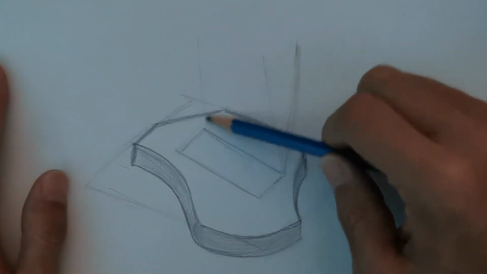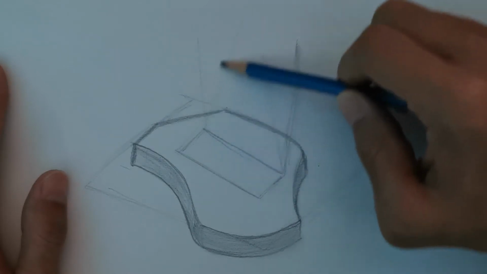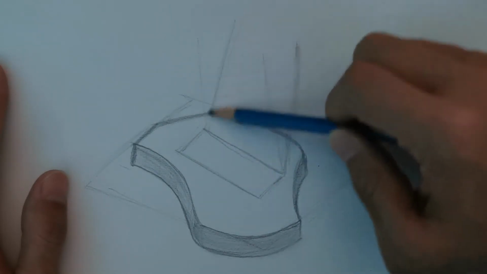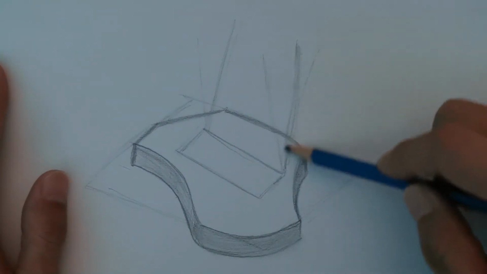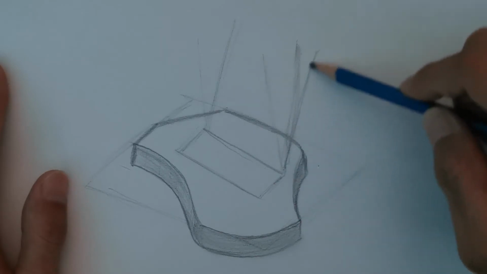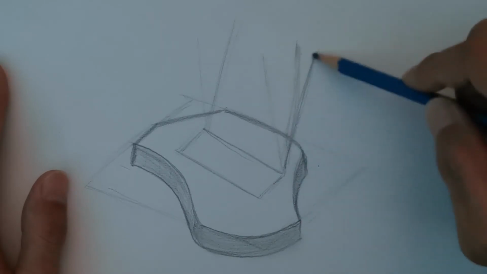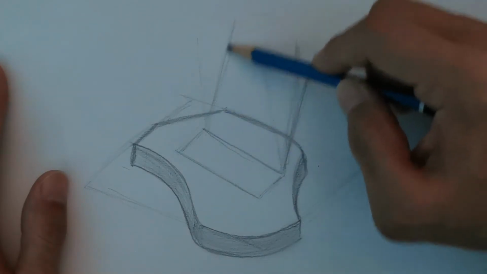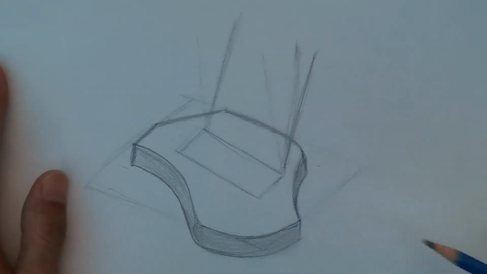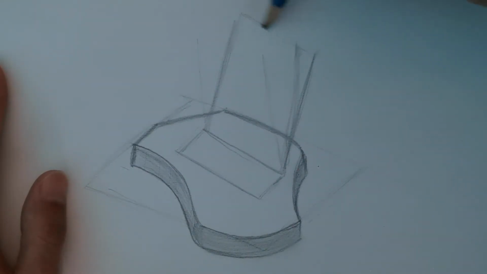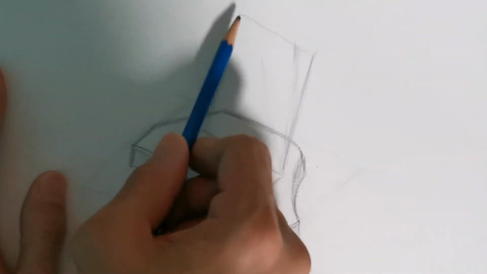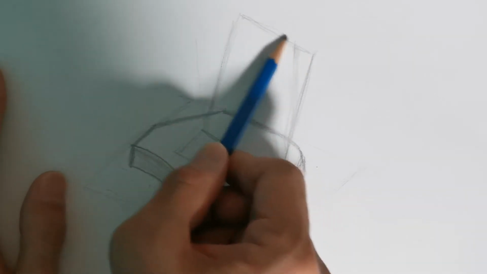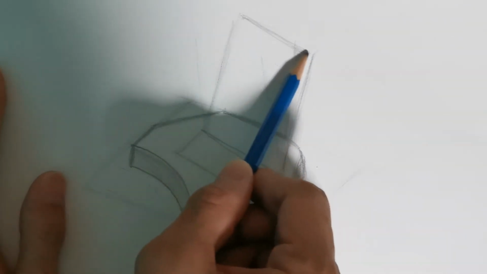Then you will have to draw another line such that it is parallel to this line. This line is not too well drawn, so I will draw it again. This line here and this line, they must be parallel. Then you draw a line down here. Now that line must be parallel to this, and there you are. You have the phone support at the back.